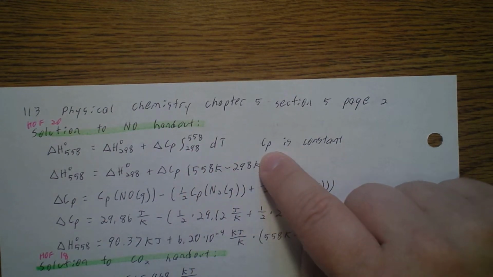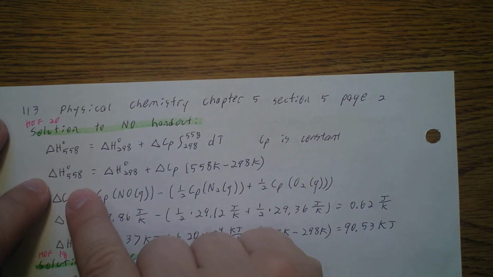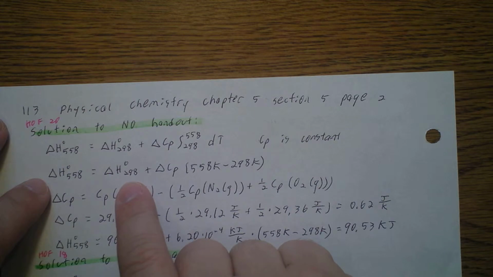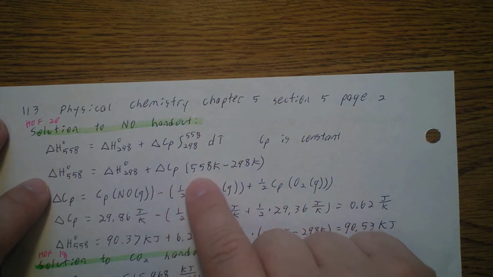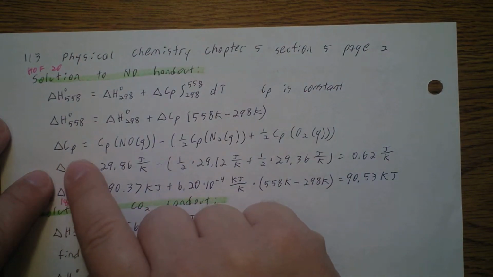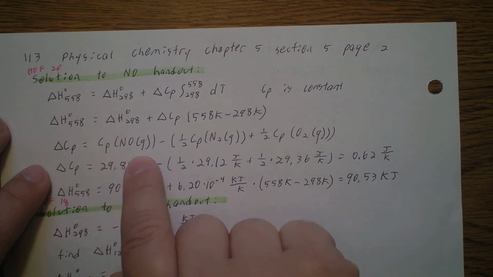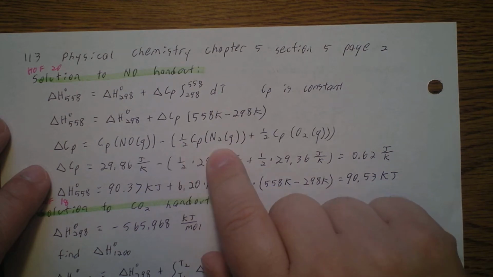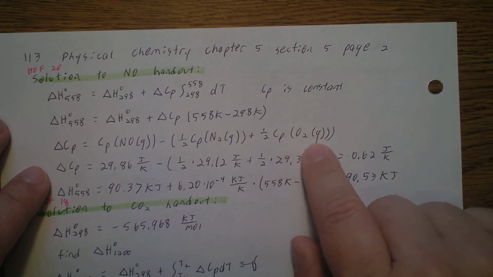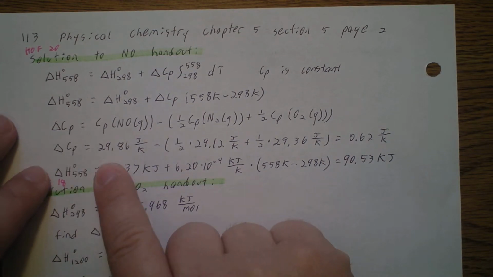We're going to just assume the heat capacity at constant pressure is constant. So then we have the change in enthalpy at 558 kelvins is going to be equal to the change in enthalpy at 298 kelvins, plus the change in the heat capacity, times 558 kelvins minus 298 kelvins. So the change in the heat capacity at constant pressure is going to be the heat capacity at constant pressure for the NO gas minus 1/2 times the heat capacity of the N2 gas plus 1/2 times the heat capacity, constant pressure obviously, of the oxygen gas.